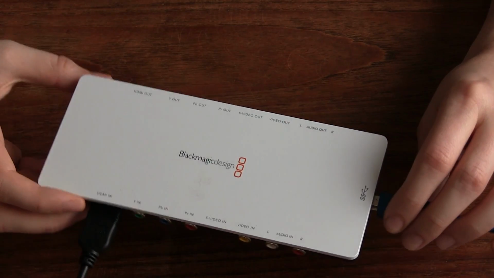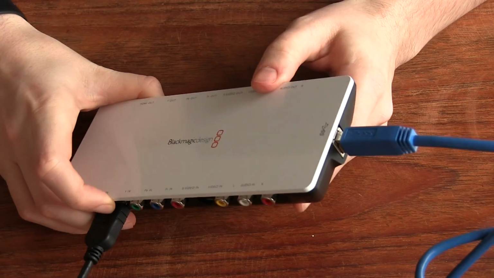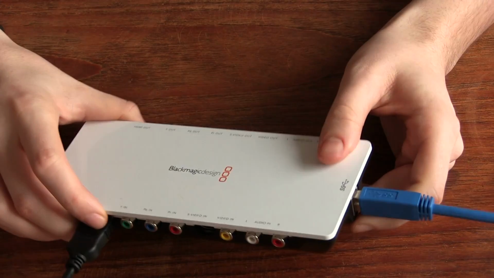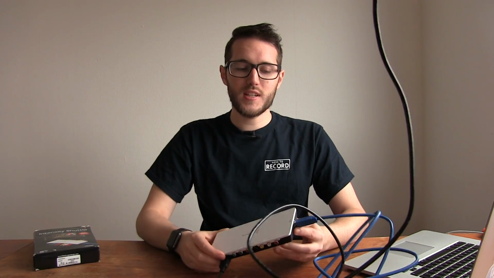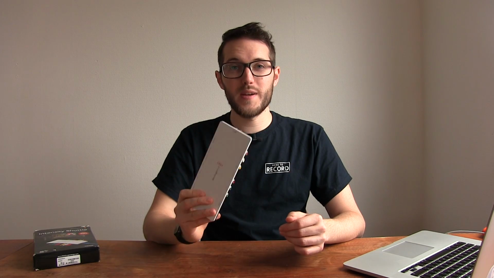Now I went for the USB 3 version of this Intensity Shuttle, but you can also get a Thunderbolt version. The only problem for me is that all my Thunderbolt connections are used up on the computer with other devices, so I went for the USB 3 version. But if that's something you want, then you can go ahead and use the Thunderbolt version instead. For me, one of the main pros of this device is the USB. Like I said, my Thunderbolt ports fill up pretty fast with other devices, so the fact that I can bring in another source via USB is one of the main reasons that I got this device.